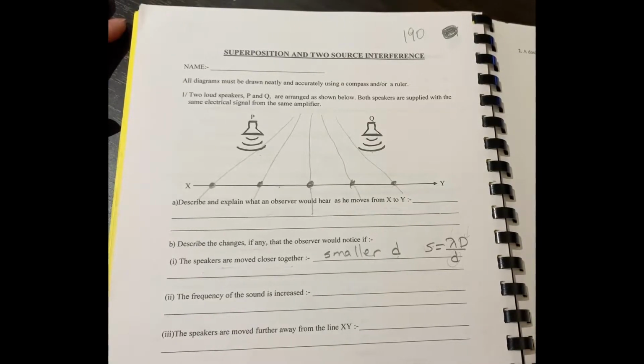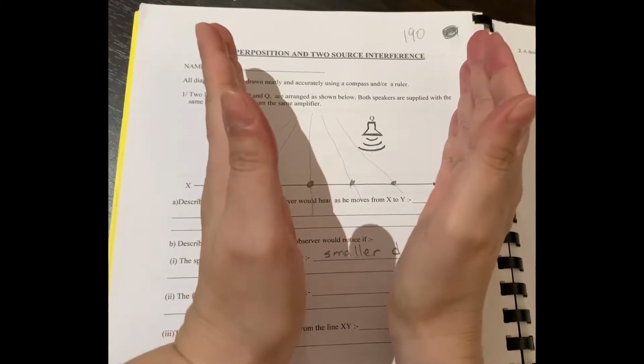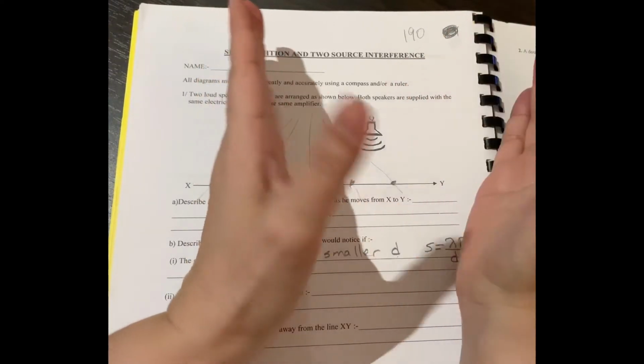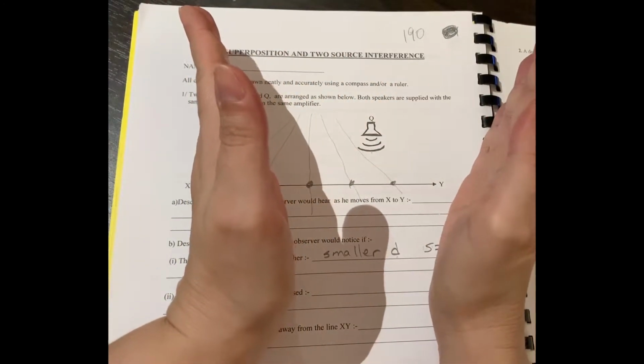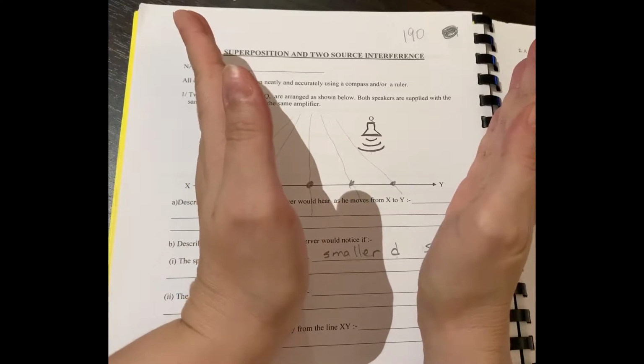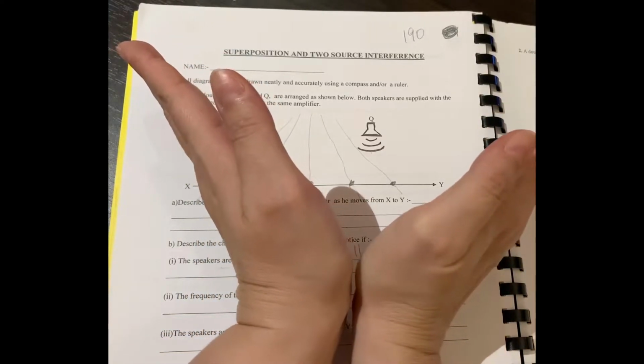The quick way to look at it, I can show you a hand gesture to picture this in your head immediately. Put your hands on your desk. Your wrists represent the two sources, and when you move your hands together, you're going to open your hands wider.